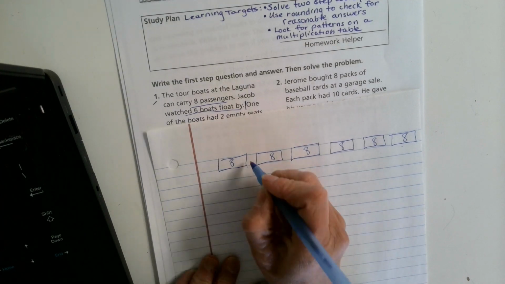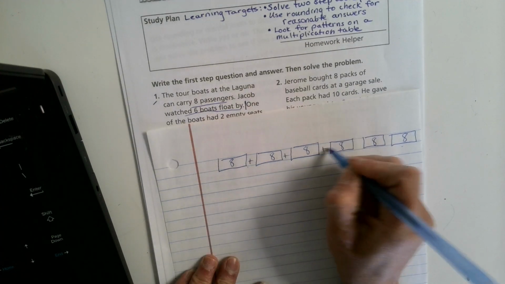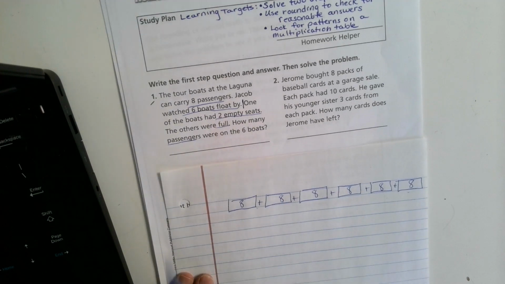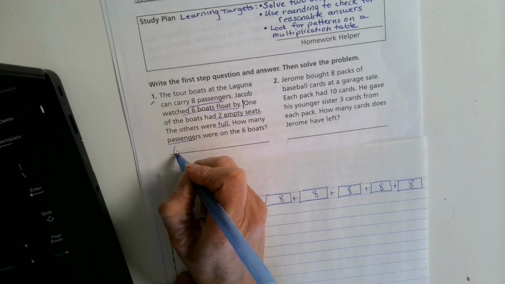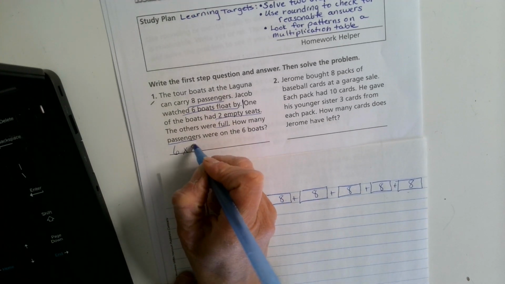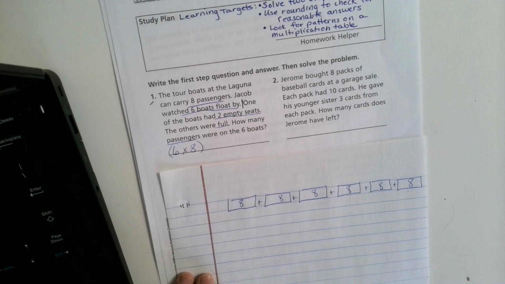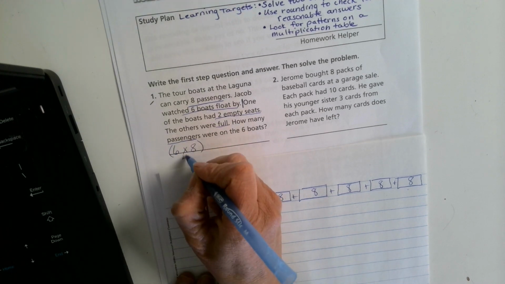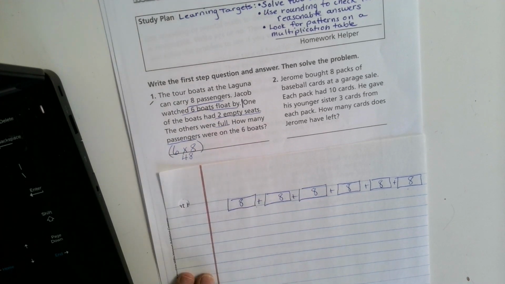So I could say 8 plus 8 plus 8 plus 8 plus 8 plus 8. Or because I know repeated addition is the same as multiplication, I would start with there's 6 boats with 8 on each, right? That's my first step. 6 times 8 is 48. I hope you guys remember that. So I'm just going to put 48 there.